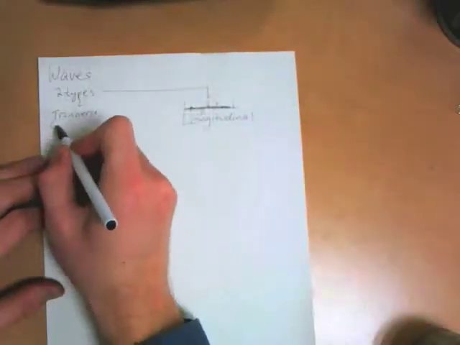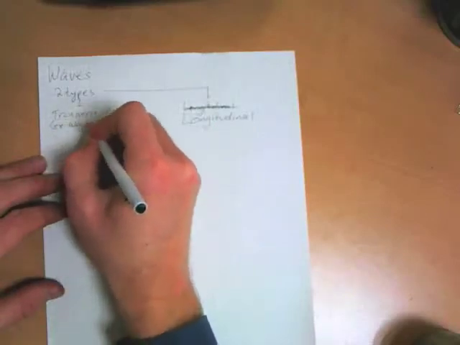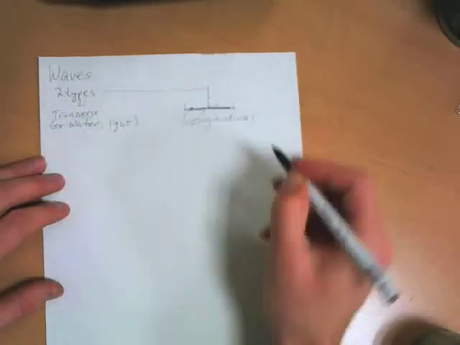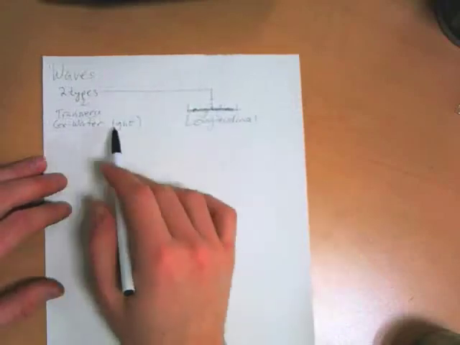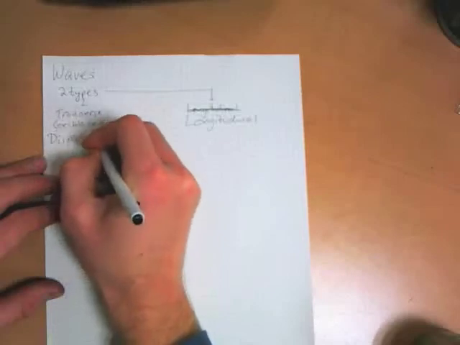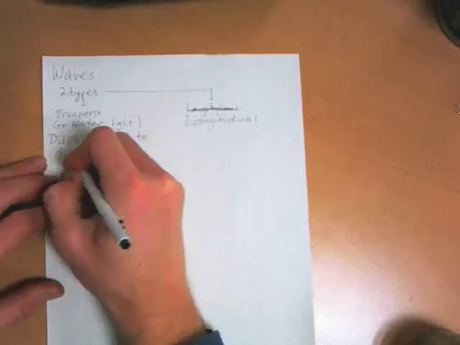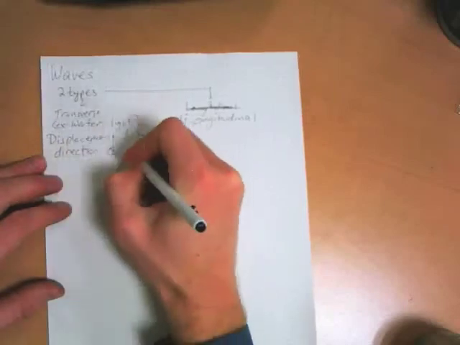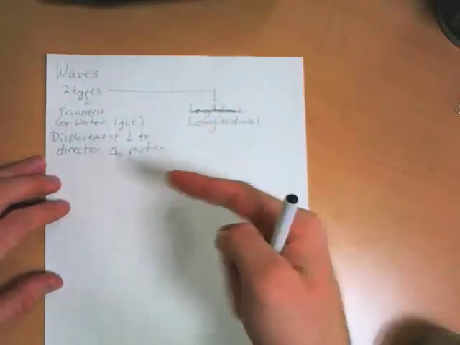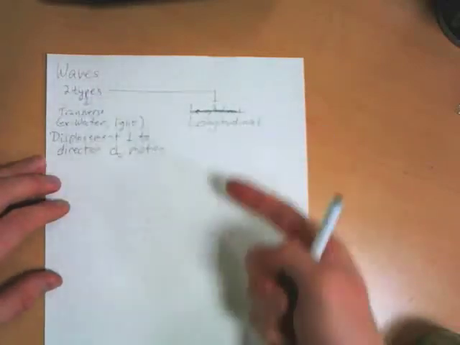Transverse waves, examples are a water wave or a light wave. What defines a transverse wave is that there is displacement perpendicular to the direction of motion, meaning that the wave might be traveling this way, but then it's oscillating perpendicular to the direction it's traveling.